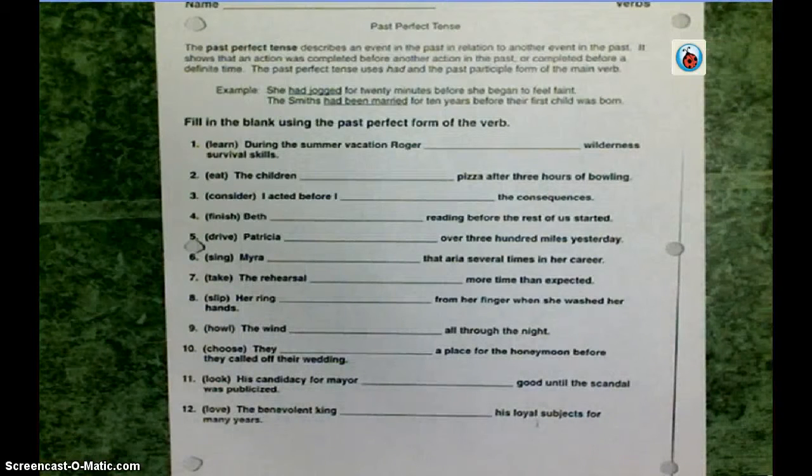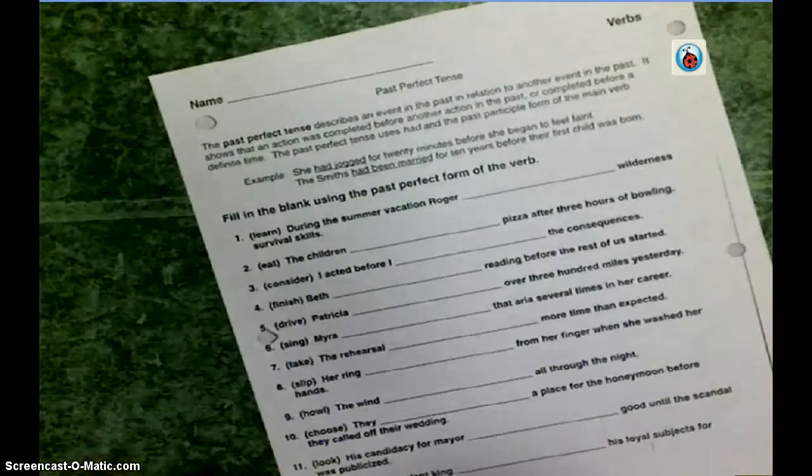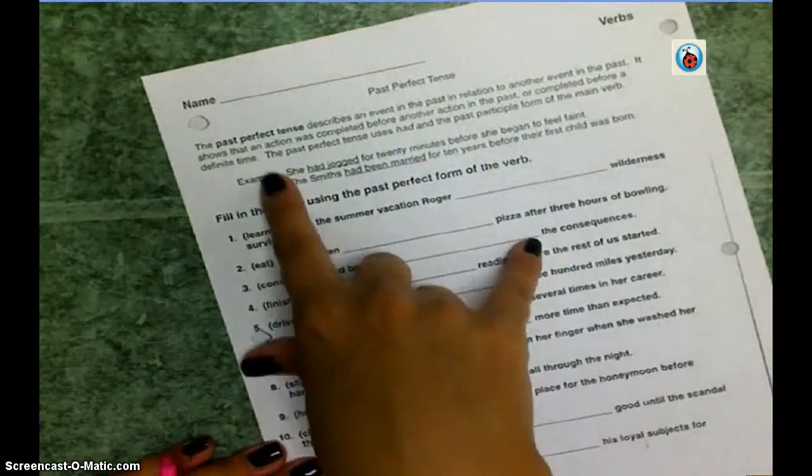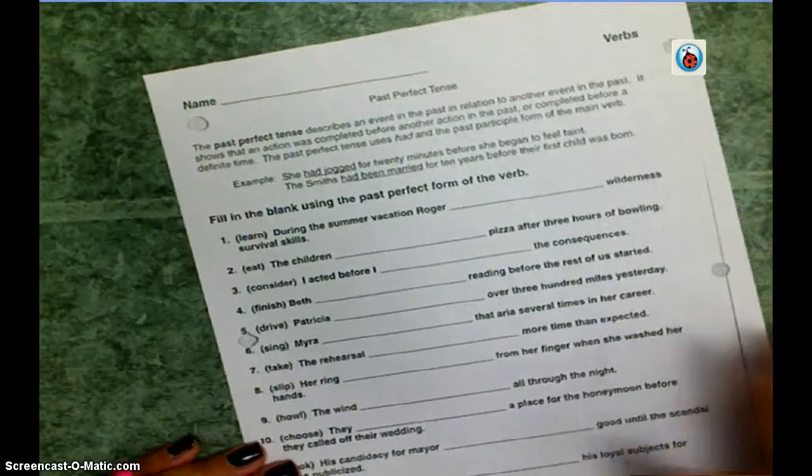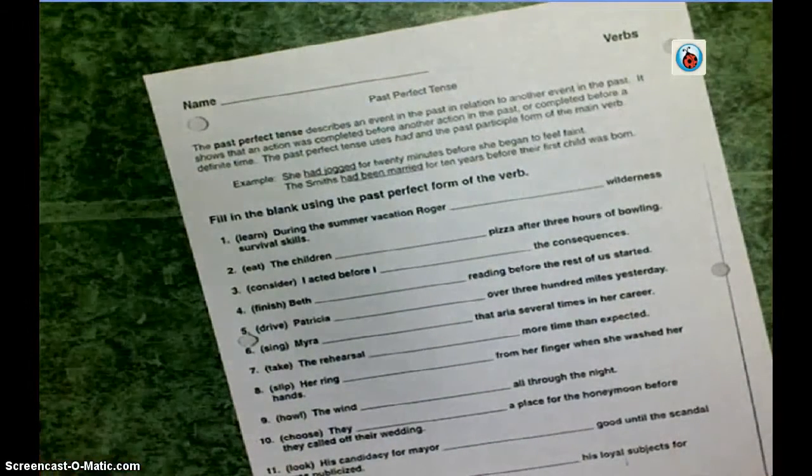So when we look at our paper, the first thing we always want to do is what? Tell me. Exactly right. We want to read the paragraph that's there because it probably gives us the definition. So it says the past perfect tense describes an event in the past in relation to another event in the past. It shows that an action was completed before another action in the past or completed before a definite time. The past perfect tense uses had and the past participle form of the main verb.